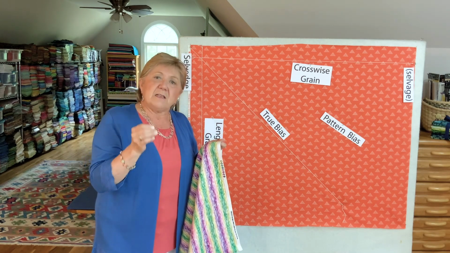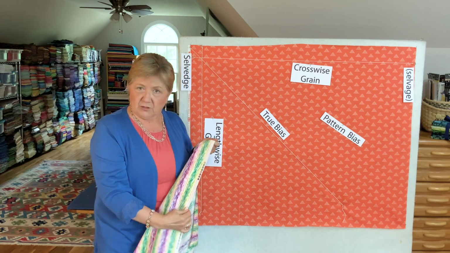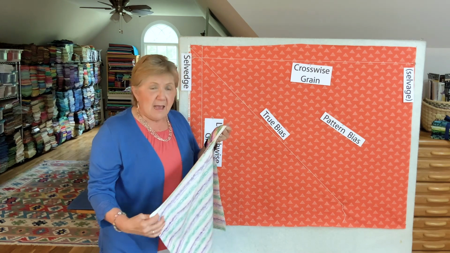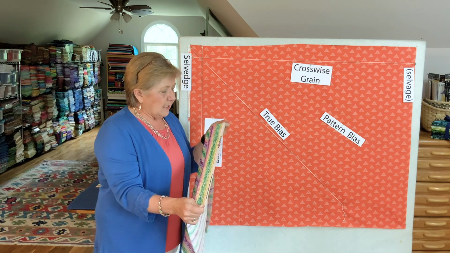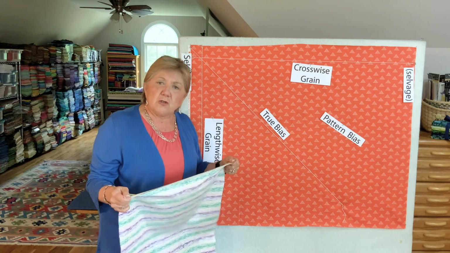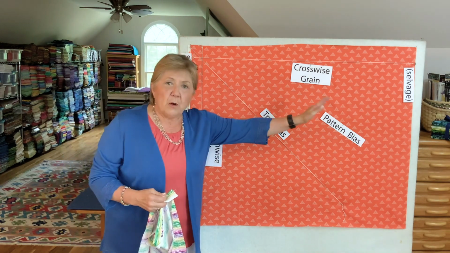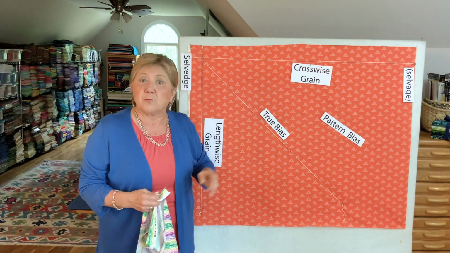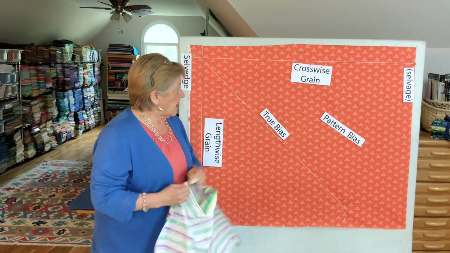But one of the things you should remember is you should never use the salvages either in your piecework or in your backings. There's no stretch along that edge. And if you actually hear the term usable with the fabric, what that means is the measured width of your fabric minus the salvages. They're not included in usable width. So that's a little bit about the term salvages.